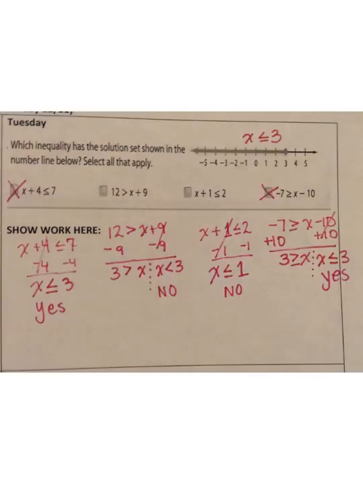Okay, so I went ahead and solved each one. The first one, x plus 4 is less than or equal to 7. I subtracted 4, and I got x is less than or equal to 3, and that's exactly what the graph shows, so that's a yes, so I selected it. The next one, I did my one isolation, and I subtracted 9 from each side, and my variable was on the wrong side, so I reflected it, and I got x is less than 3. Close, but it's not less than or equal to, so that's a no.